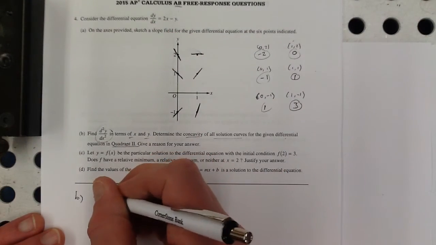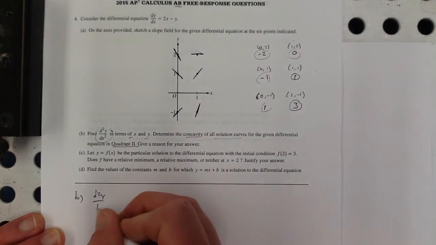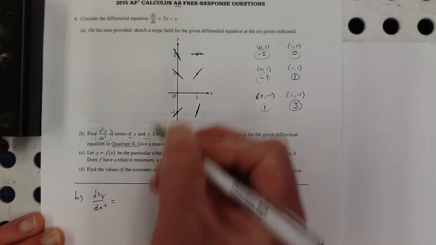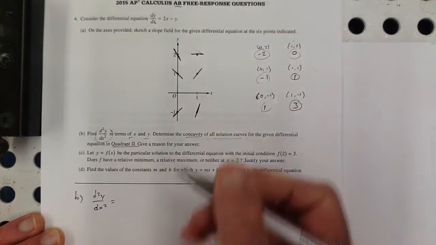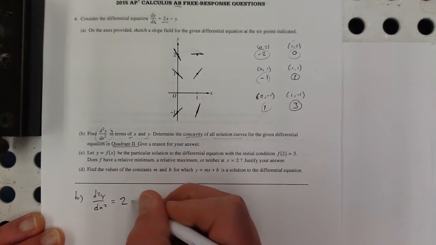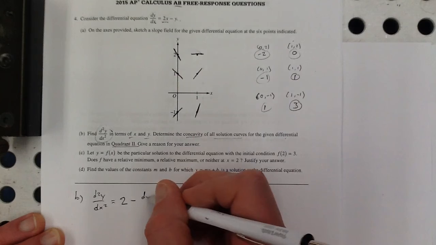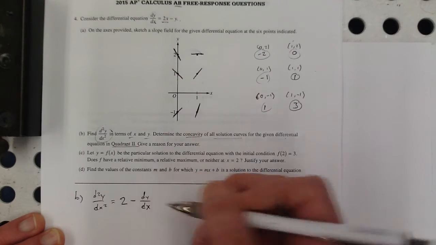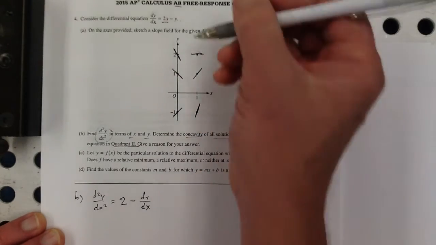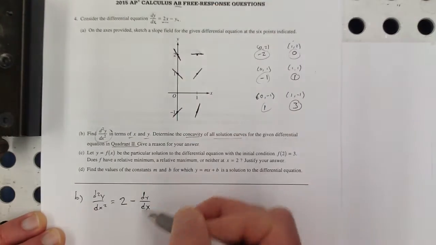The derivative of the first derivative is the second derivative. When I take the derivative of 2x, I get 2. When I take the derivative of y, I get dy/dx. The derivative of x is 1, but the derivative of y is dy/dx.